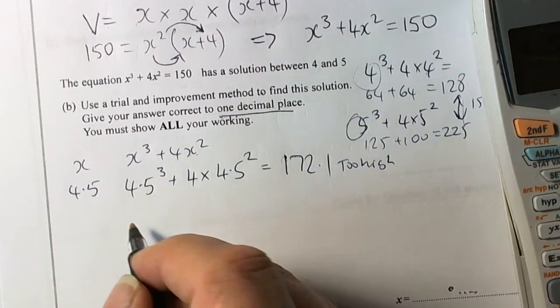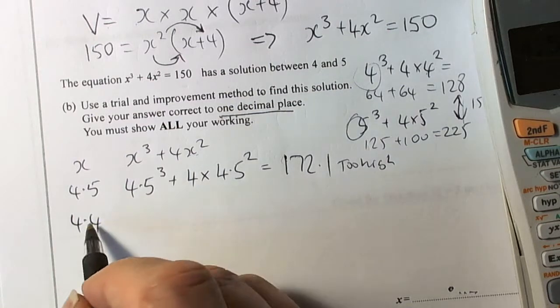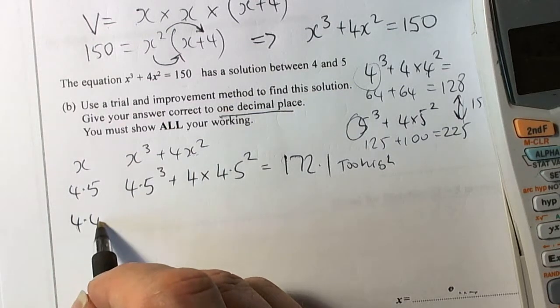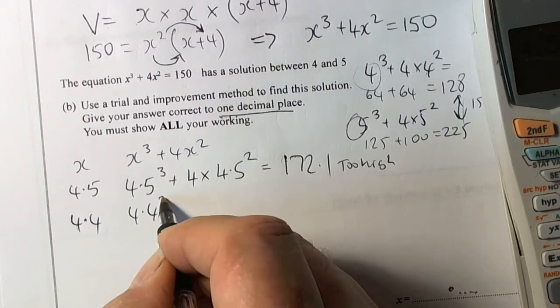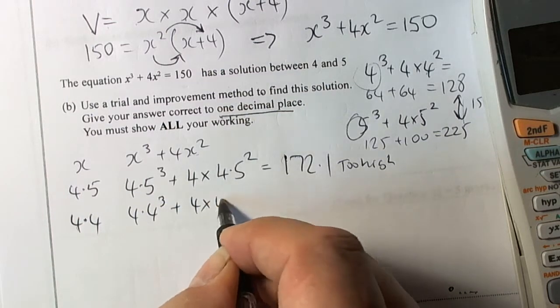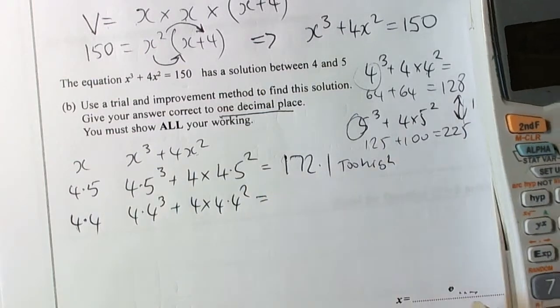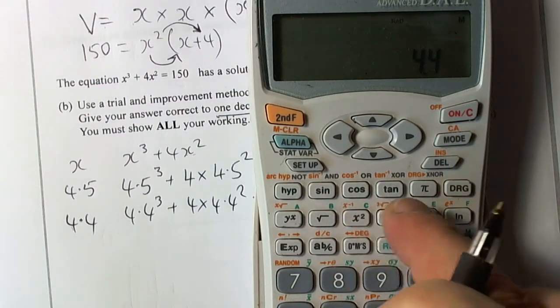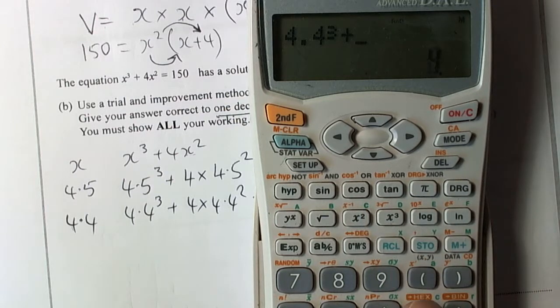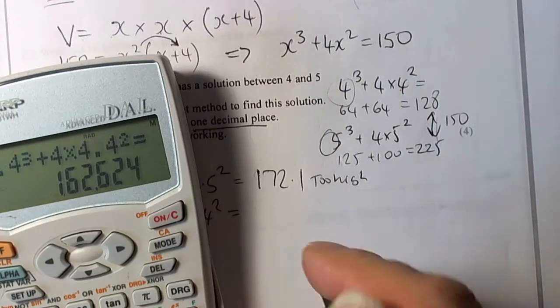So that basically tells me that we've got to try the next digit down to 1 decimal place, where we just want 1 digit after the decimal point for our answer. So we're going to try 4.4. So 4.4 cubed plus 4 times 4.4 squared equals, so 162.6.